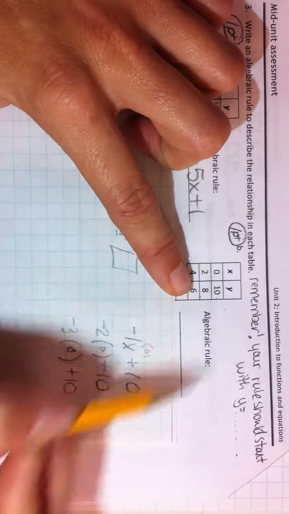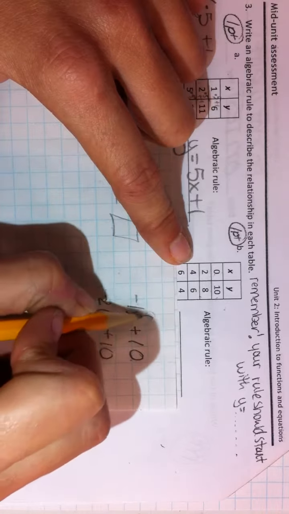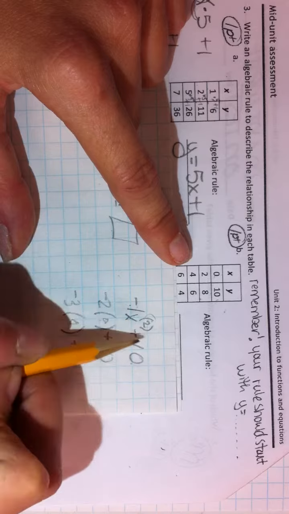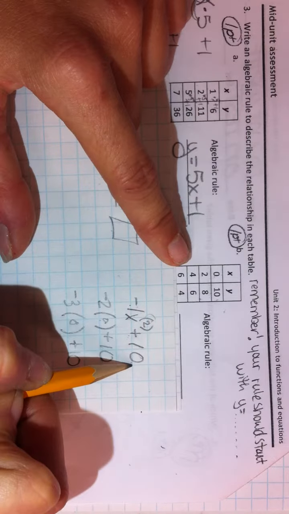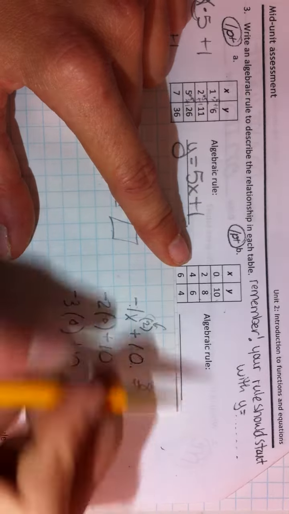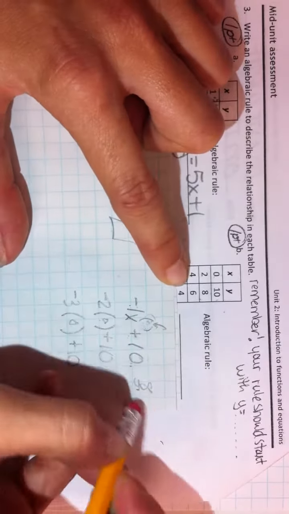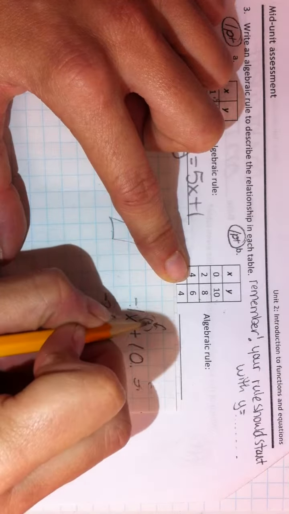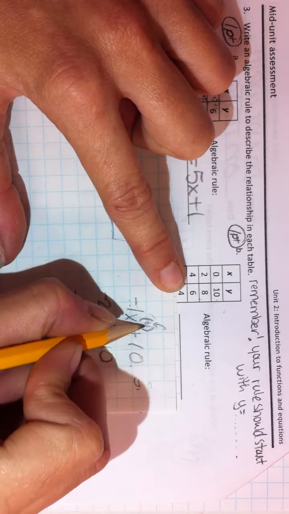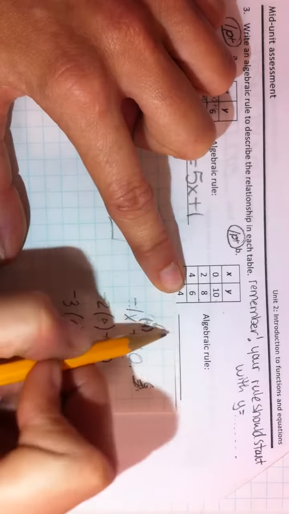Let's put in a 2 and see if we get out an 8. So let's take this one and put in a 2. In your calculator, do -1 times 2 plus 10. What do you get out? 8. Okay, so you put in a 2, you got out an 8. Let's try it with the next one. Let's try putting in a 4, and let's see if we get out a 6. If we put in a 4, -1 times 4 is -4, plus 10, so we got out a 6. So it worked for this one, this one, and this one.